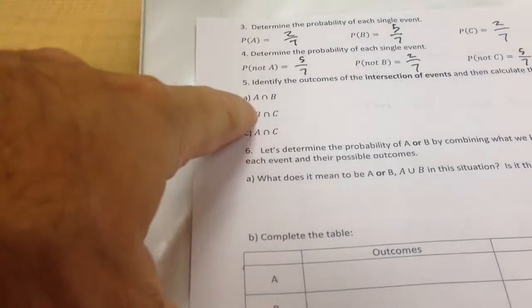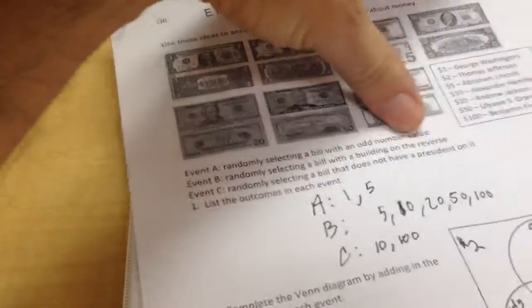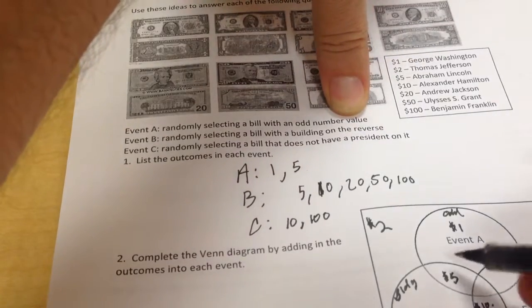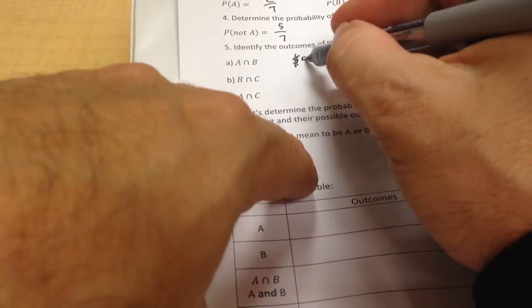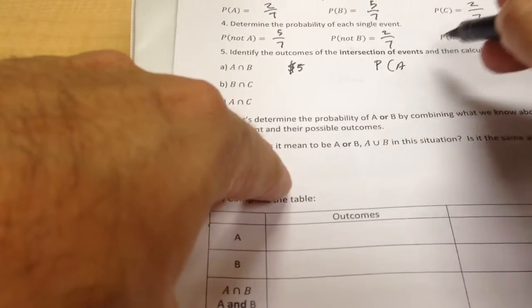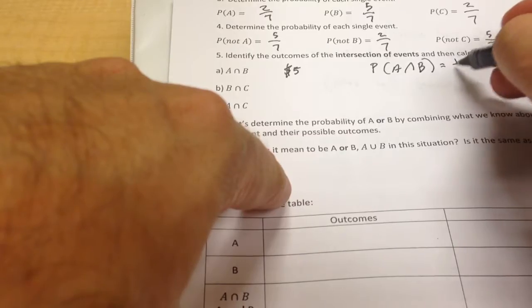So we're going to do both. So A intersection B. If I flip it back over, A intersection B, there is just the $5 bill in there. That is the only thing that's in that intersection. So the outcome for success is 5. And so my probability of A intersection B is just 1 out of 7.